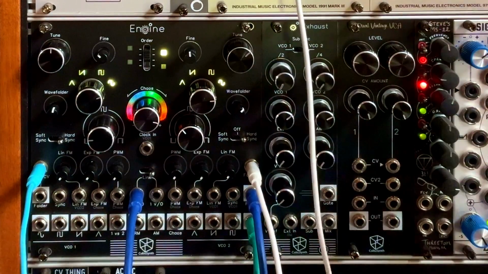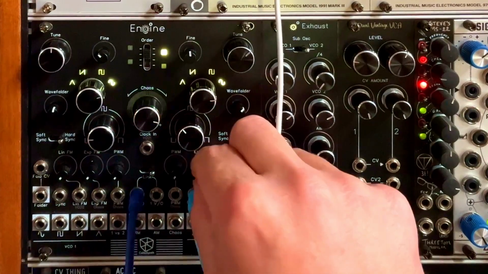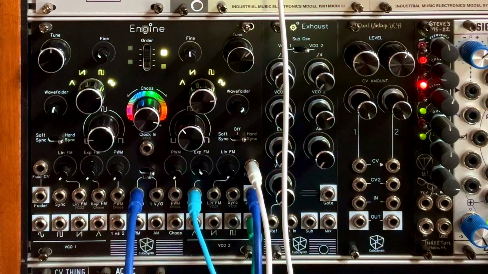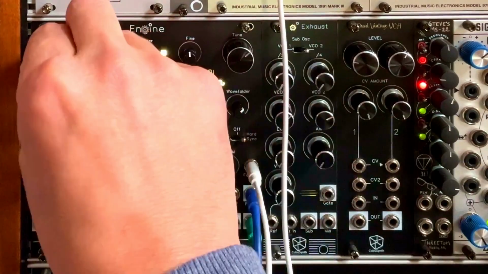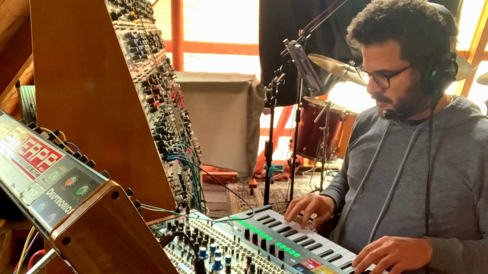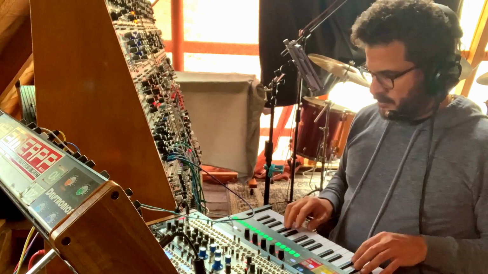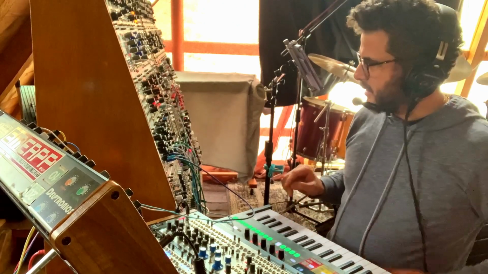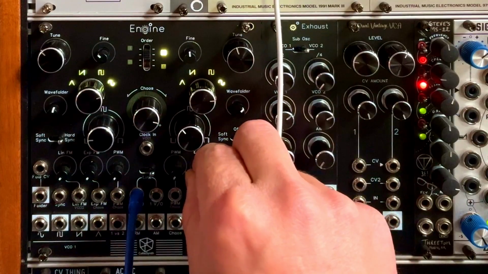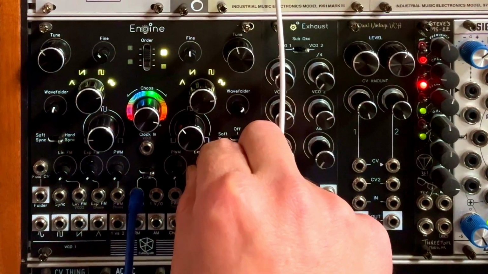Why don't we send an LFO to the exponential FM input so we can add that sweep, that cool sync sweep, right? Okay, here's my sequence again. Cool.